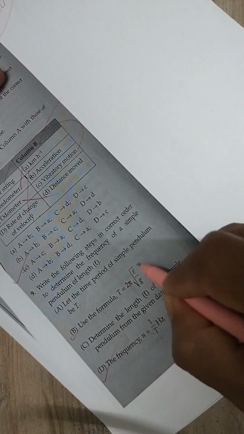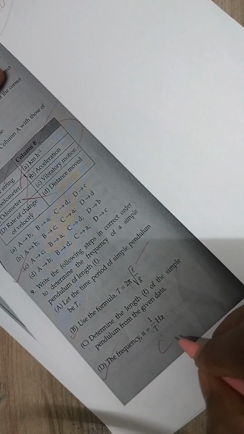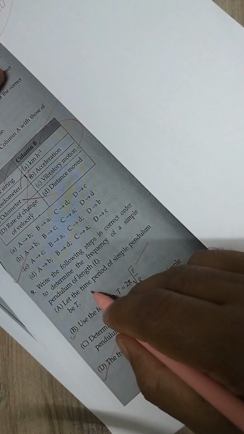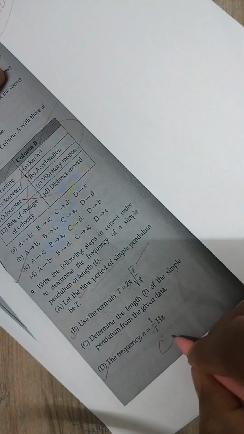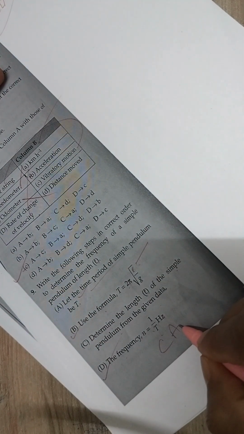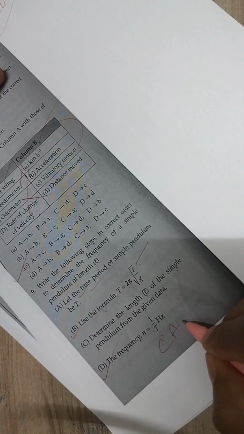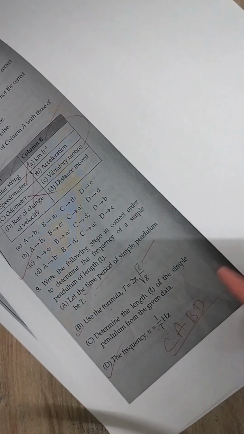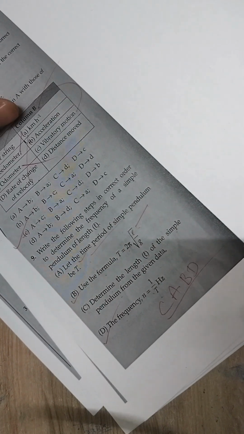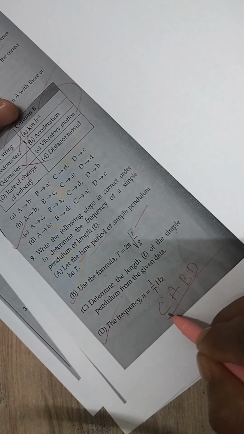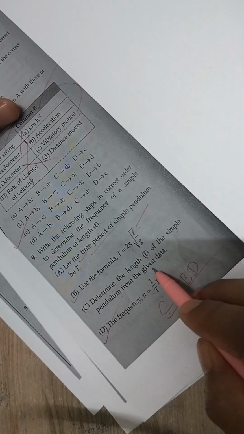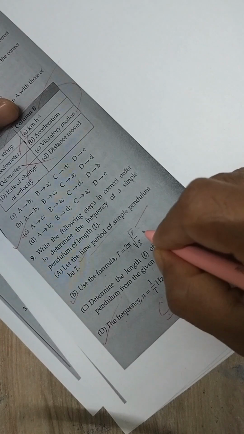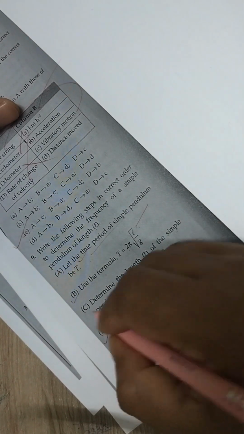First, you will find the length L, C. Then you will put the T and find, A. Then B, D, like this, C, A, B, D. Answer will be C, A, B, D. Understood? They are asking the steps. What will you do first? Determine the length L of the simple pendulum from the given data. You will first find the L. First process is C.